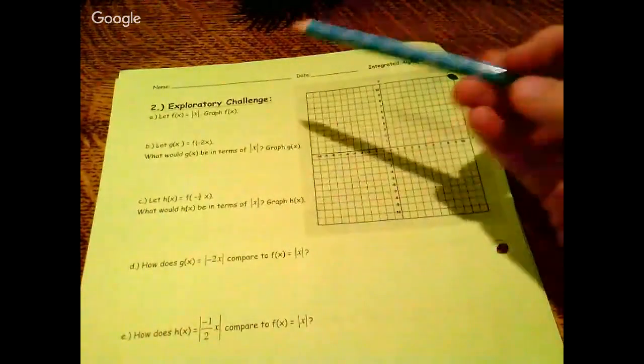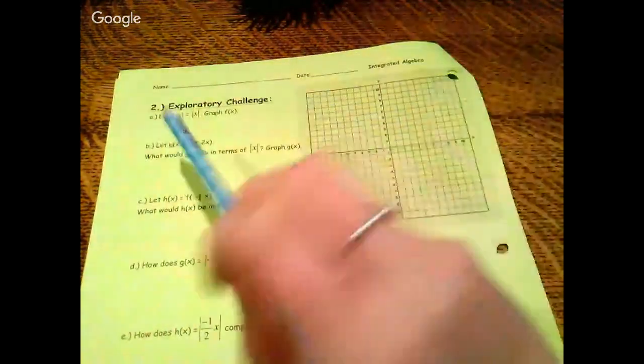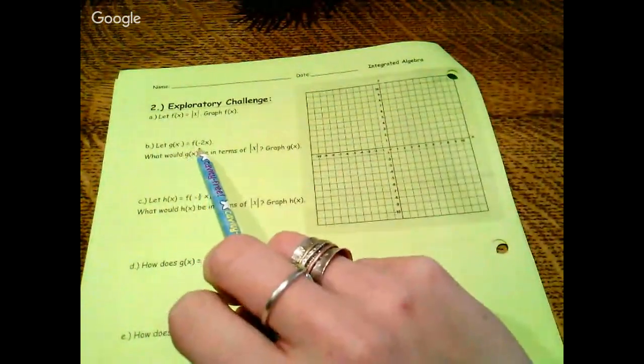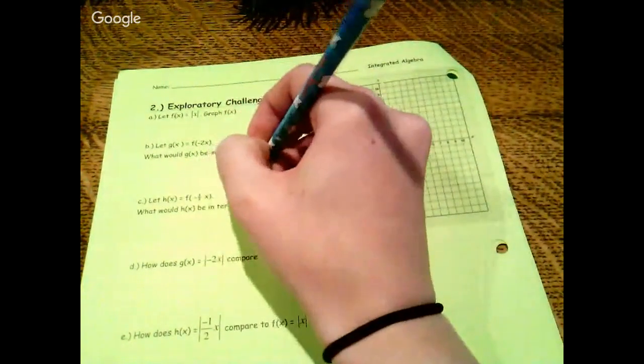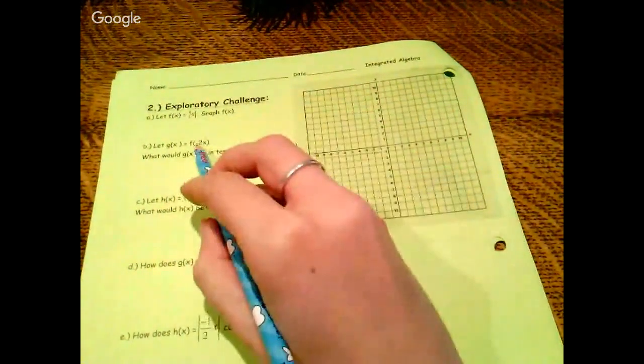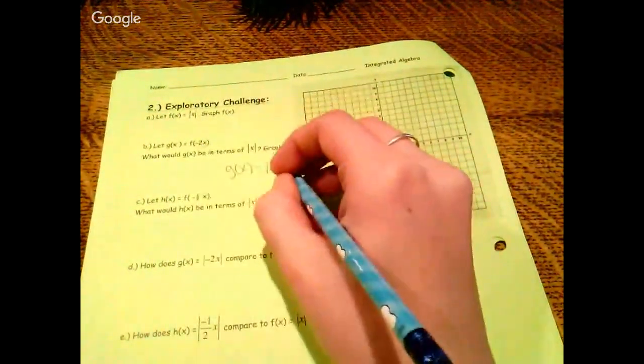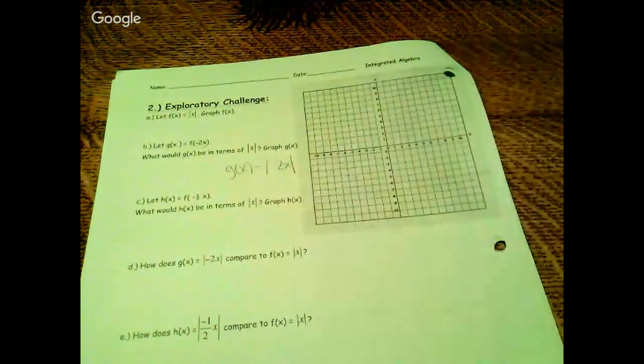Another exploratory challenge. So for this challenge, I want you to do the same thing. I want you to plot f of x. Now here, g of x is f of negative 2x. So g of x is equal to, well, f was the absolute value function, so it's the absolute value of negative 2x. So that's what you're going to plot for g of x.